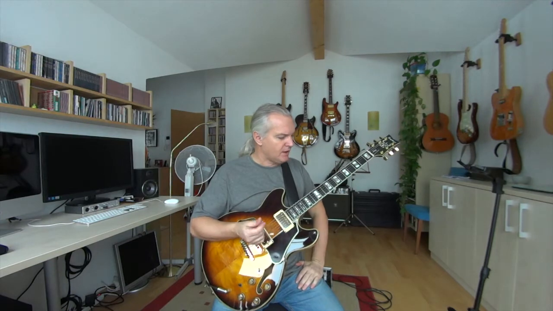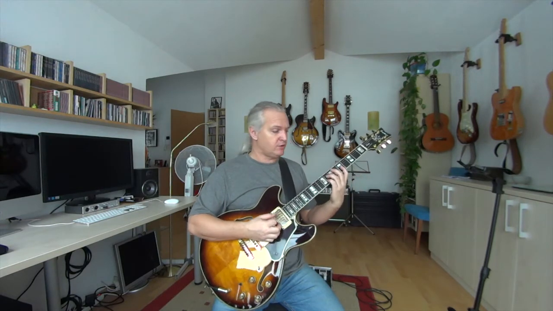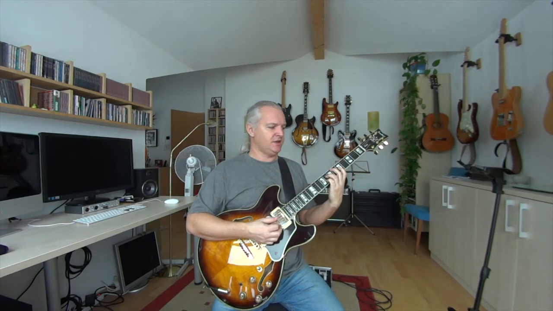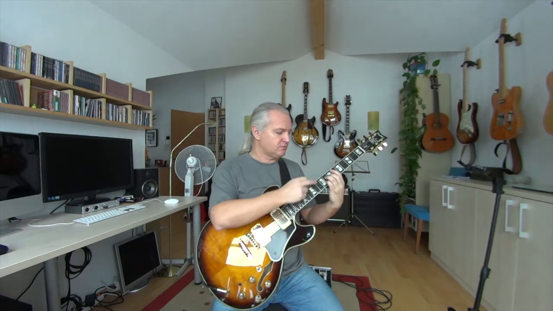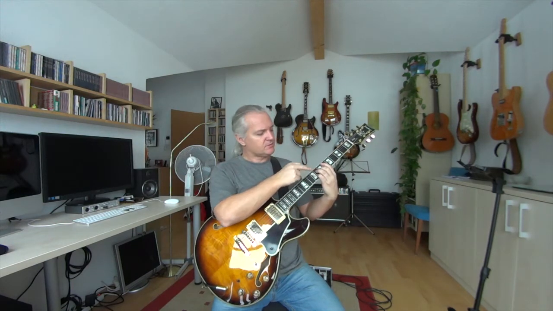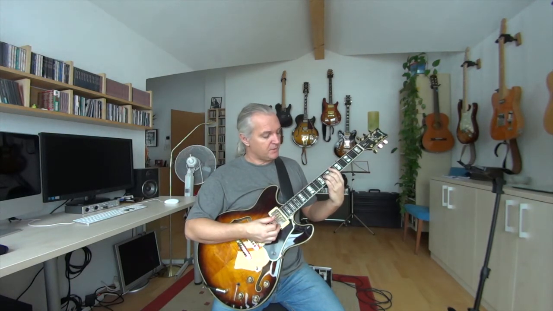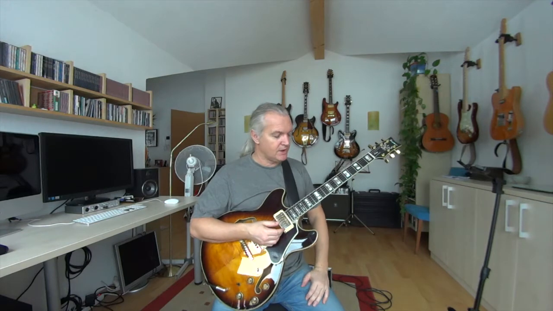Okay, next example, minor chord, C minor 7. Instead of the C, I'm playing the D. And again, you see, that's an E flat major 7 chord. So maybe that gives you an idea how to improvise. Maybe an E flat major 7 arpeggio will work over a C minor chord. Gives you a C minor 7, 9 sound.